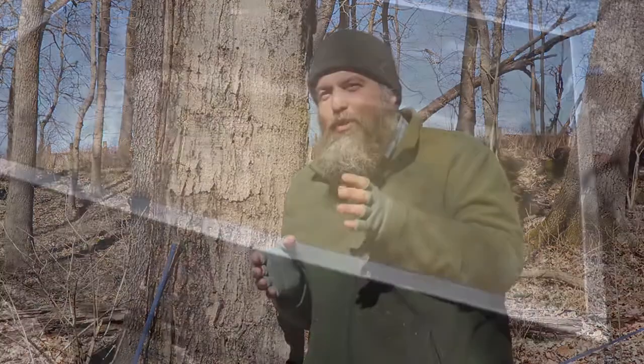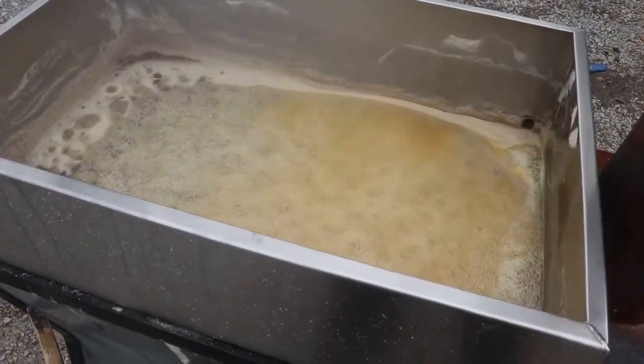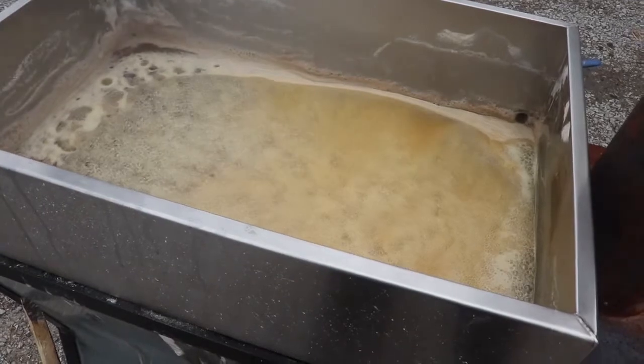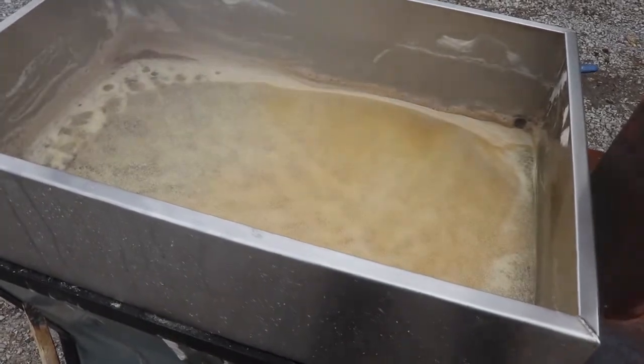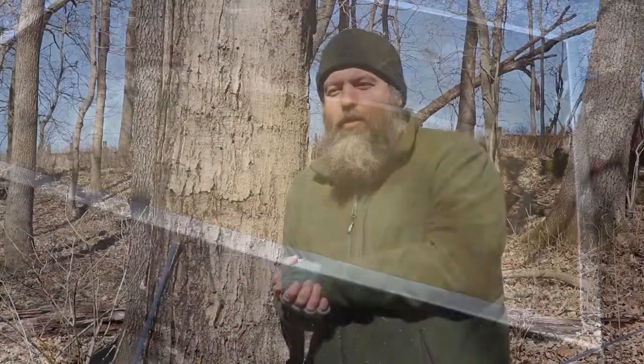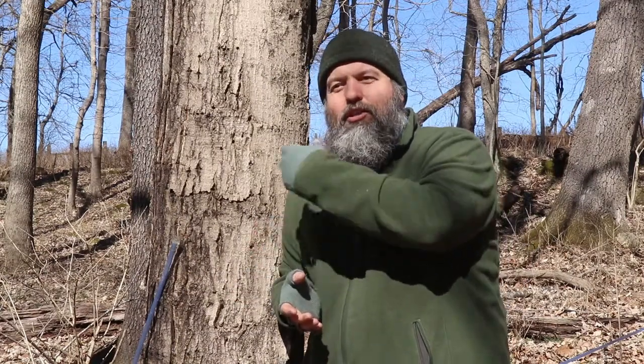You have a little bit of sugar in this sap, and then you get rid of the water by boiling it, and it concentrates. You're getting it thicker and sweeter, thicker and sweeter over that process. And so that's why it takes a ton of sap to turn it into maple syrup.